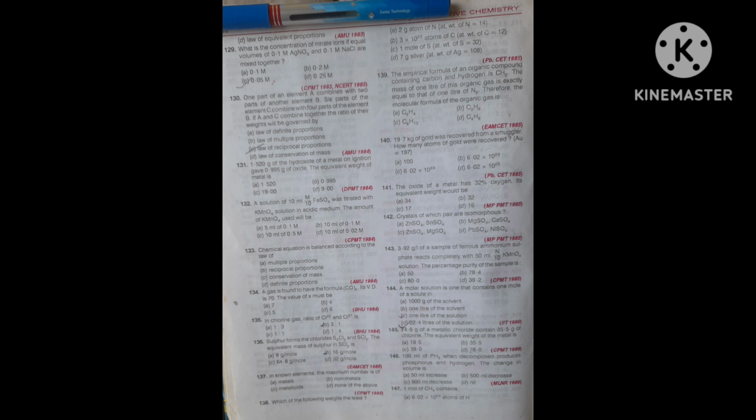Second, law of multiple proportions. Third, law of reciprocal proportions. Fourth, law of conservation of mass.